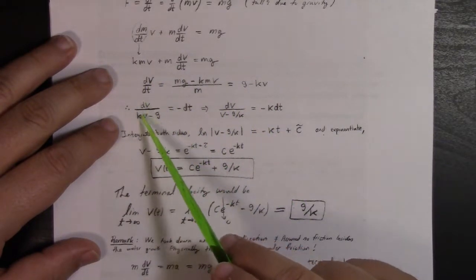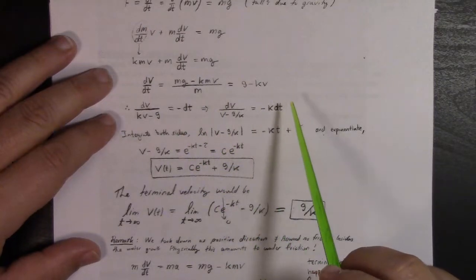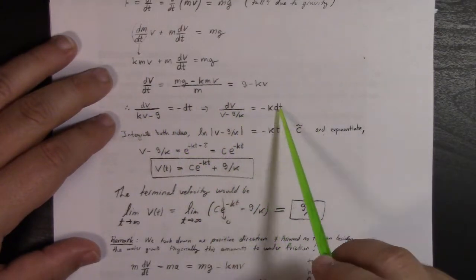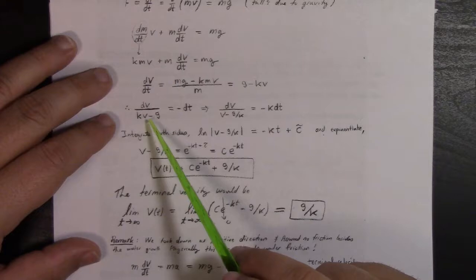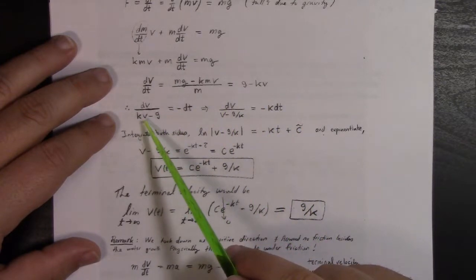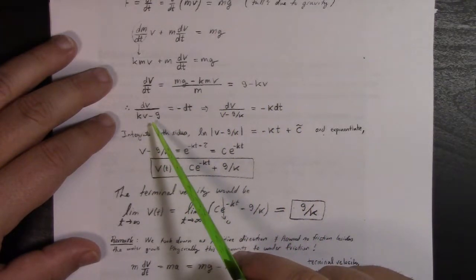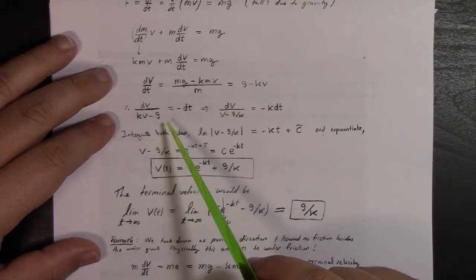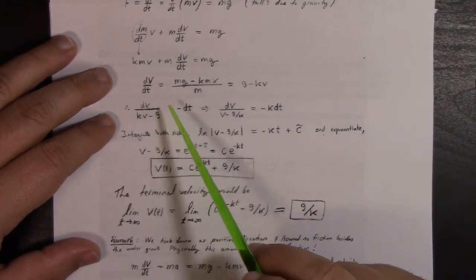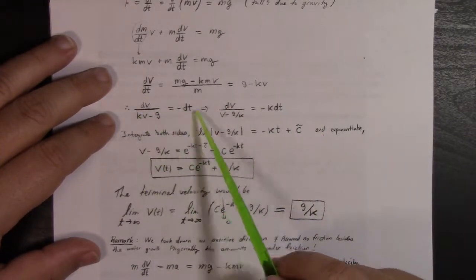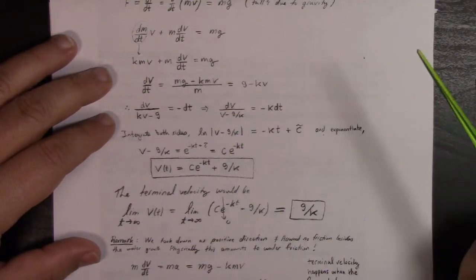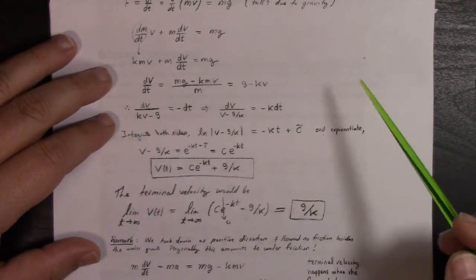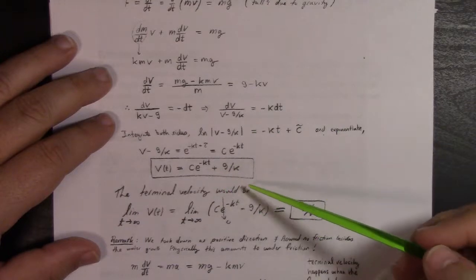Then I multiply both sides by k. And then I integrate both sides and exponentiate, and out pops this solution.